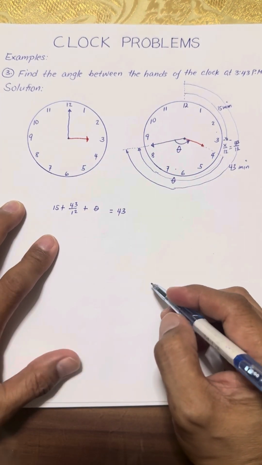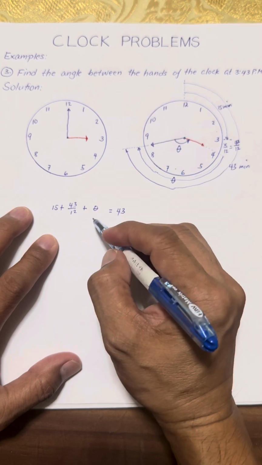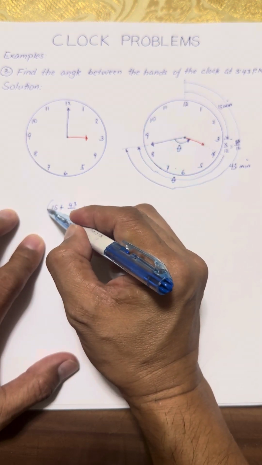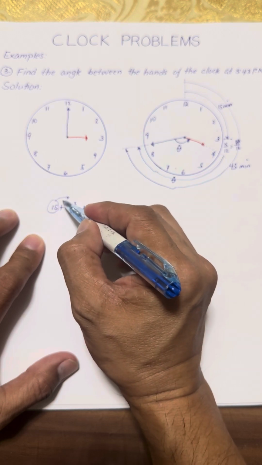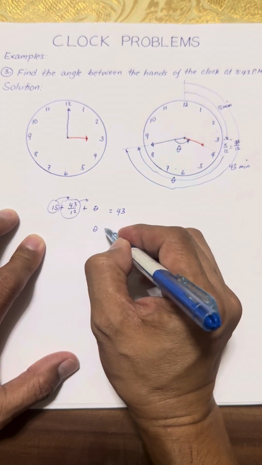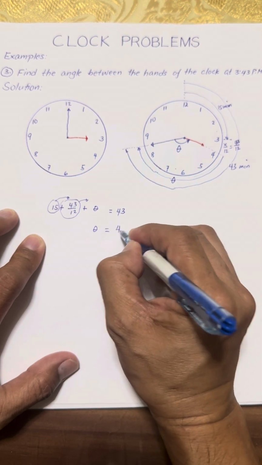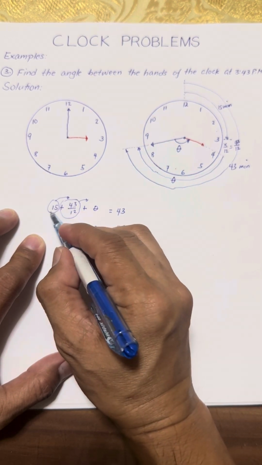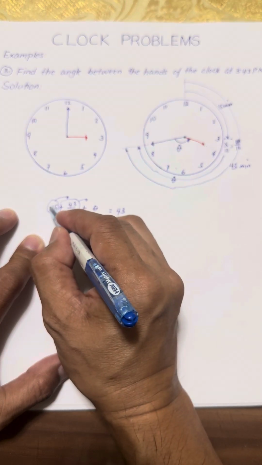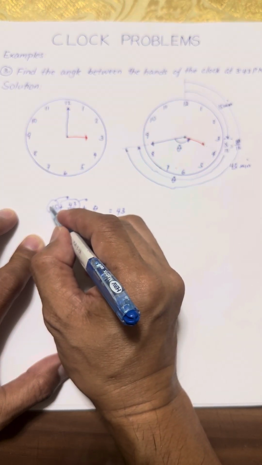Okay? So, solving for theta, we just transpose the positive 15 to the other side, and also this positive 43 over 12 to the other side. So, theta is equal to 43. When we transpose, the sign becomes negative. This is positive, with no sign that you can see, so it is understood to be positive.